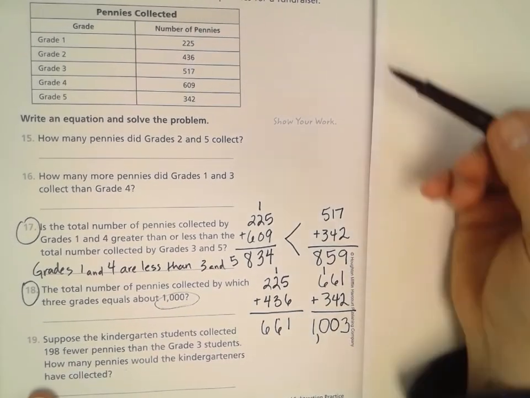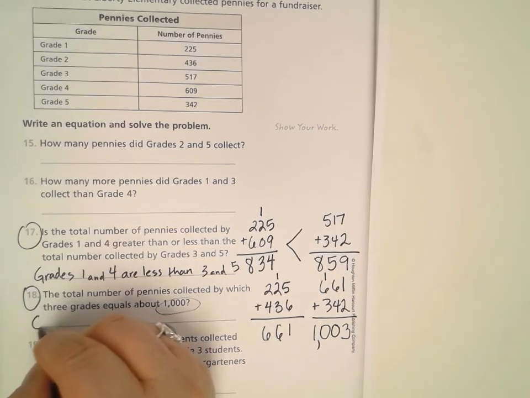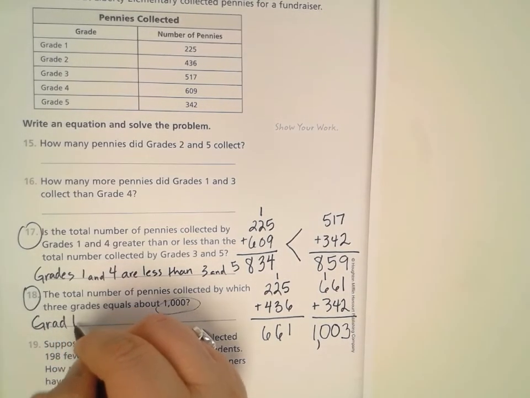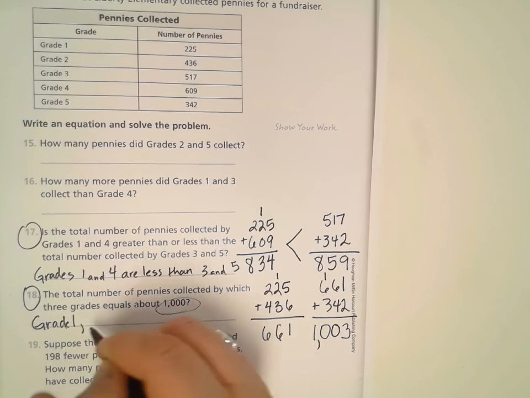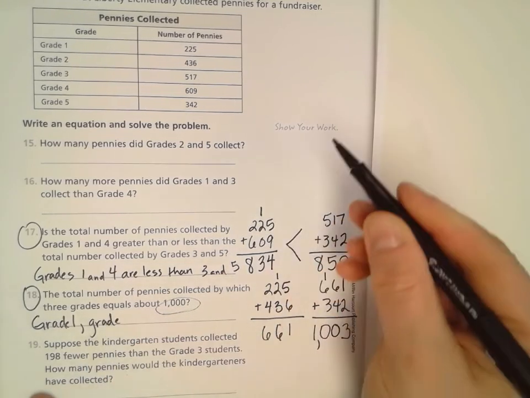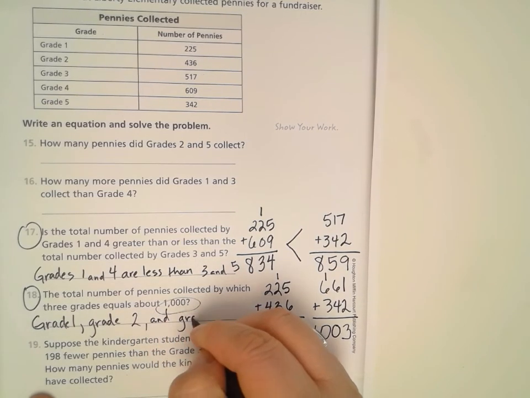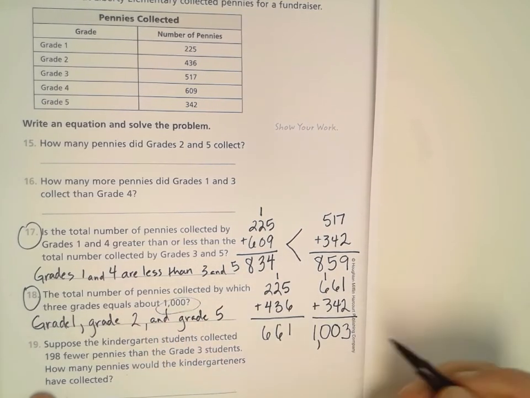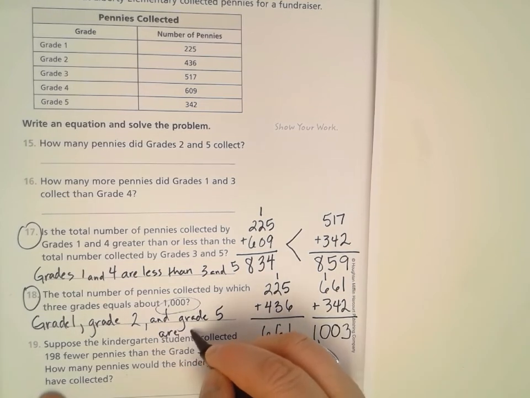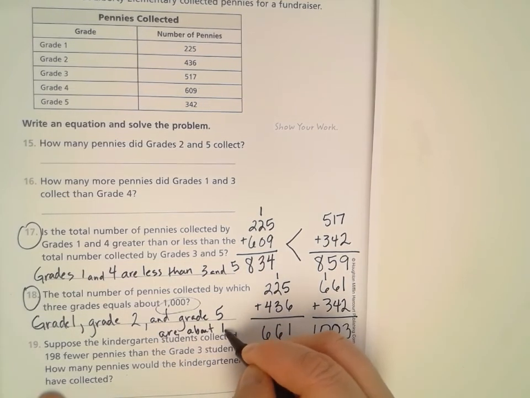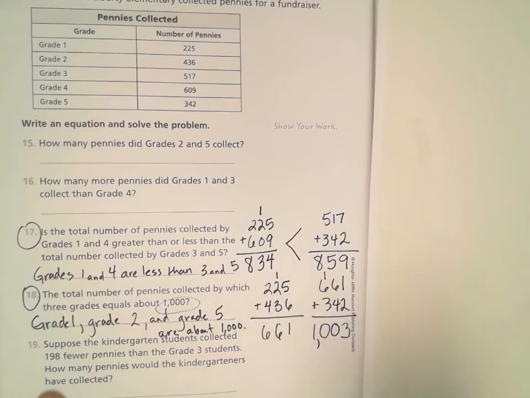So that was grade 1, grade 2 and grade 5 are about 1,000. There we go. There's my answer there.